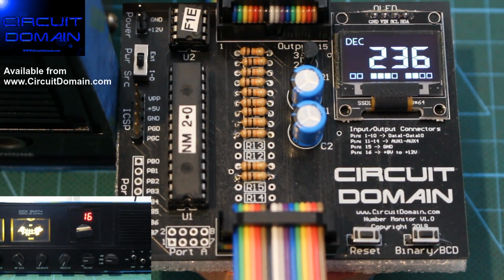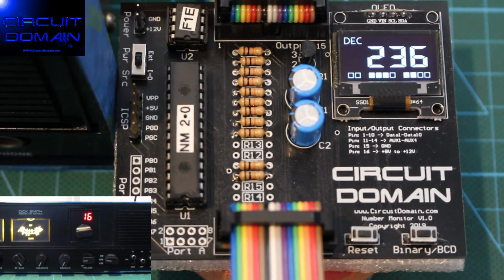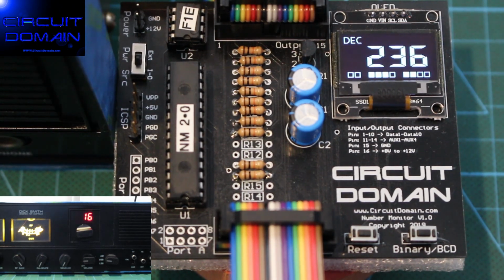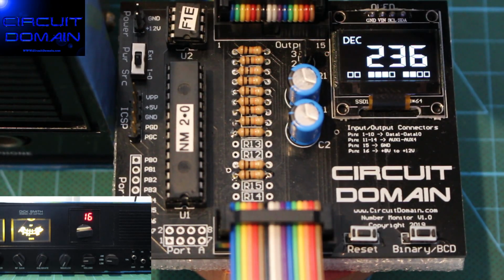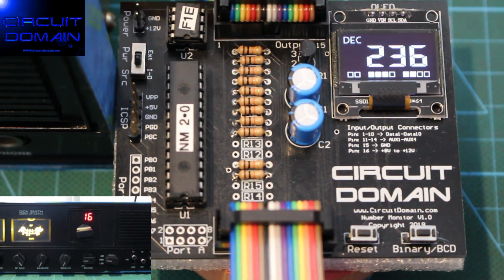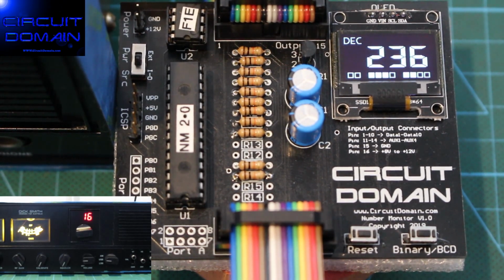Since it's high impedance, it doesn't interrupt the circuitry in any way at all. In essence, it's like an inline tap that is real time, and it uses two IDC connectors. In this particular case, it's between the radio and the DigiMax Lite kit, also by Circuit Domain, so that you can verify encodes and diagnose and so forth.